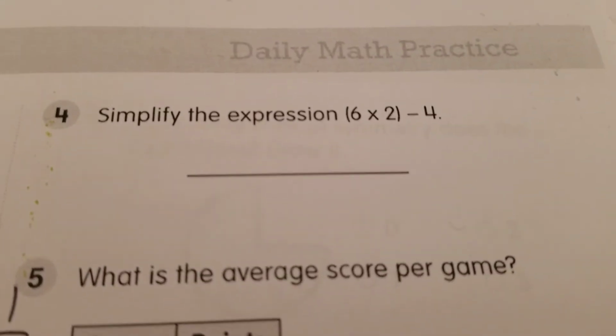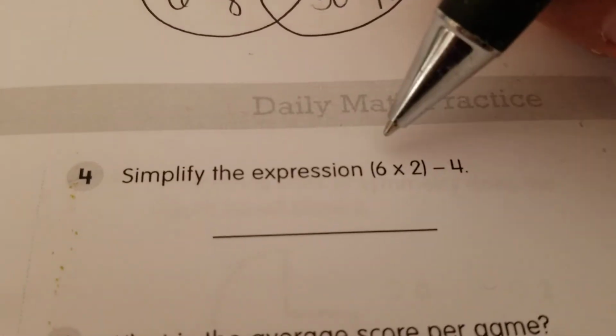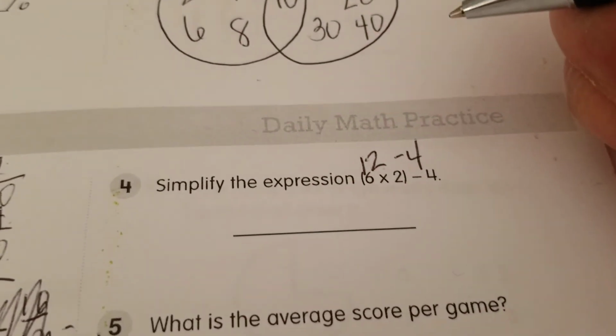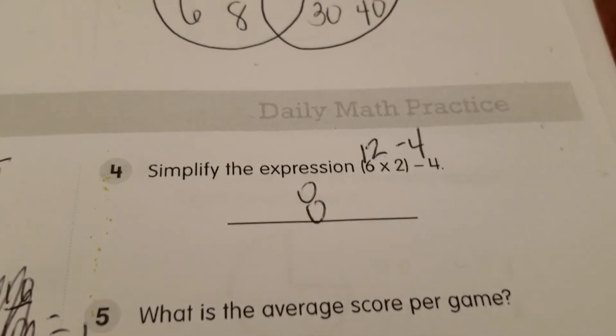Here we go. Simplify the expression 6 times (2 minus 4). Remember, we do what's in the parentheses first. 6 times 2 is 12 minus 4 is 8. Your answer is 8. Thank you. Have a nice day.